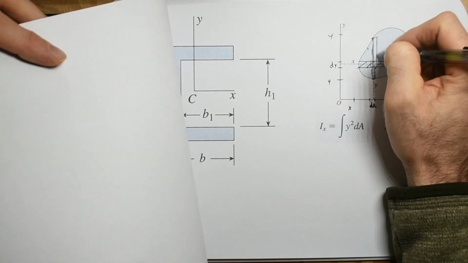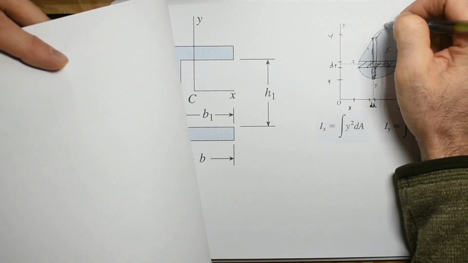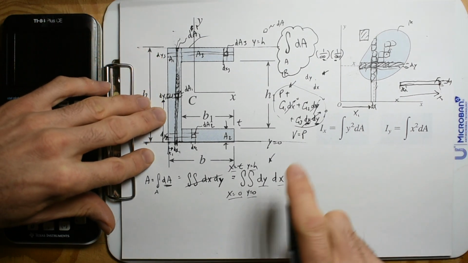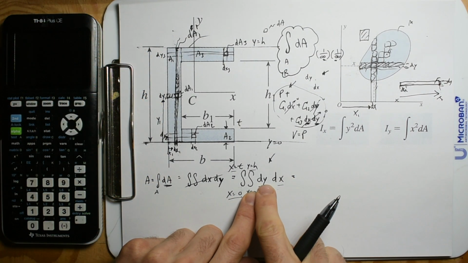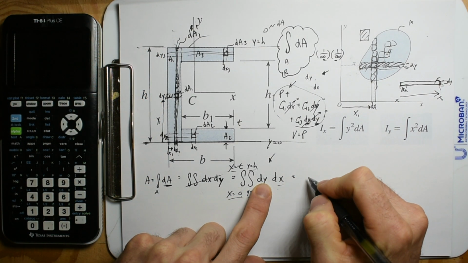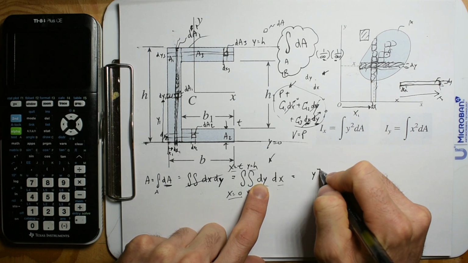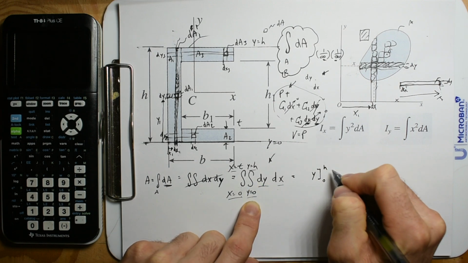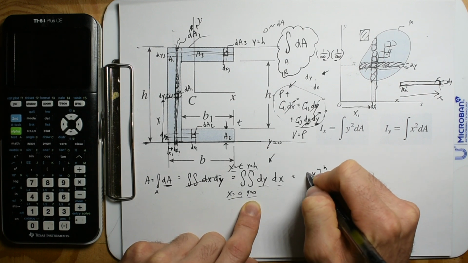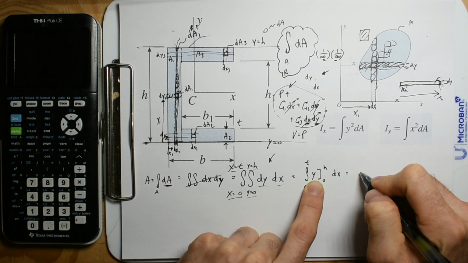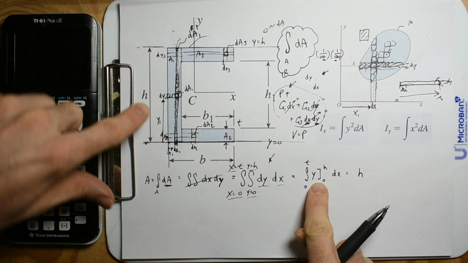But it's kind of interesting to call it, oh, it looks like I got a little area. We're going to call that dA prime. And then we have to integrate again. So the first integration, dy integrates to y. So I'm going to have y evaluated from 0 to h, dx, and this is 0 to t. So I'm going to have h. See where that came in?